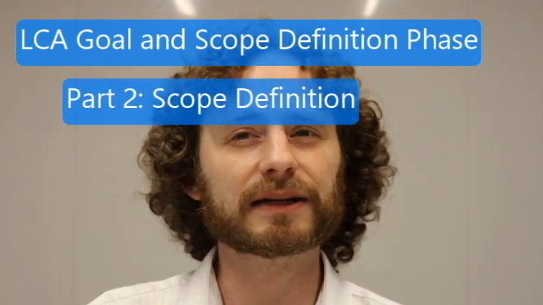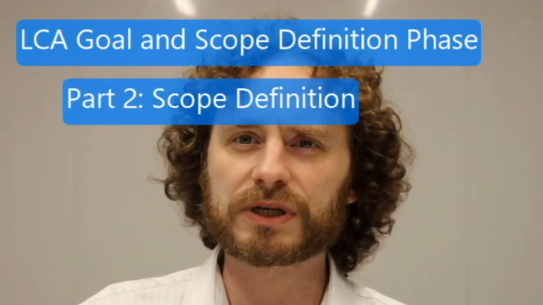Now, the scope definition portion is a little more in-depth, which we sort of expect. At this point, we are taking the goals that we've defined and now looking at to what extent we will dissect our product system in order to meet those goals. Now, this is obviously important, and you really want to make sure to be rigorous at this point. LCAs can take a lot of time and money and effort just to conduct them.